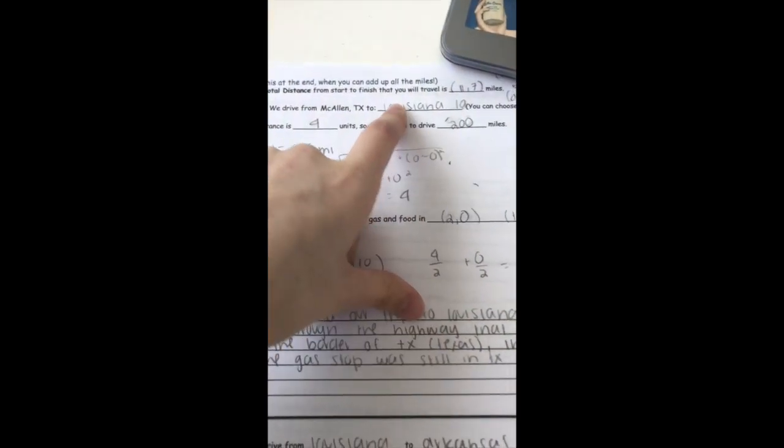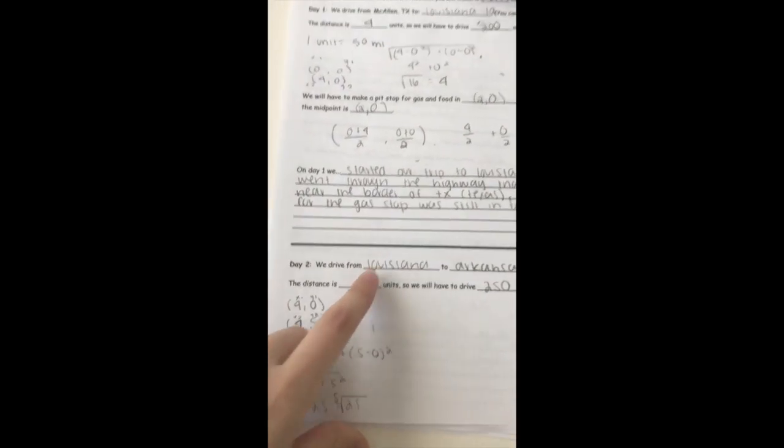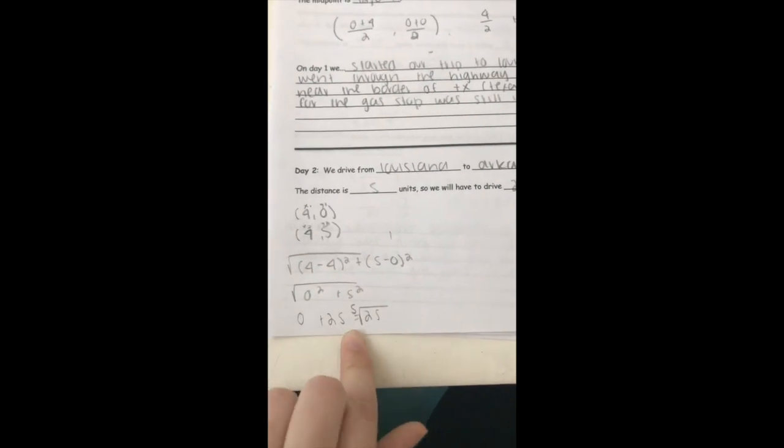And for the rest, I did the same, but where I ended, which was Louisiana, was now where I started in the second one. So the same, instead of having x2 and y2, I changed them into x1 and y1, and my next stop was Arkansas. So I got their slopes, and I did the distance formula, and got the answer, and multiplied to get the miles. Then did the same for midpoint, like the last problem, and here was my explanation, and here it is.